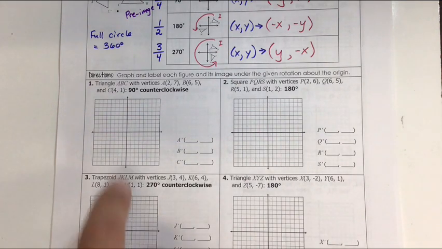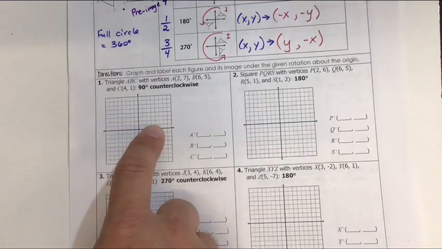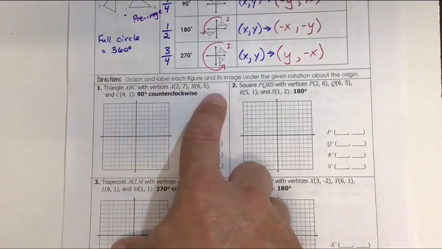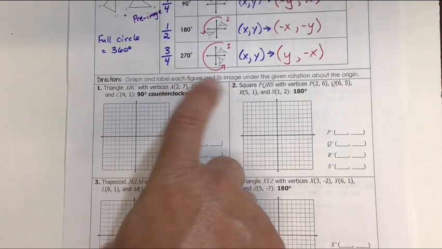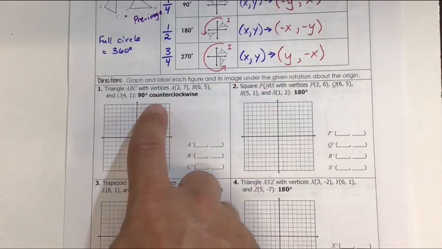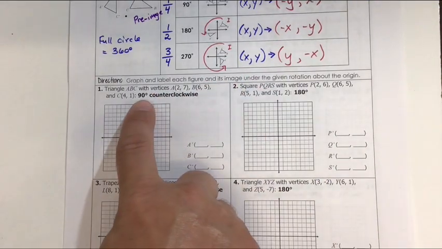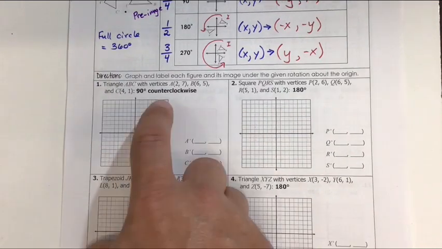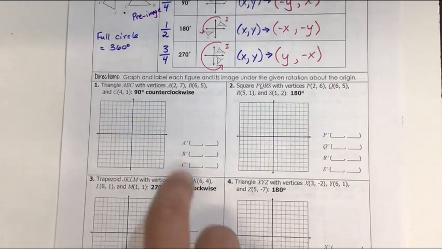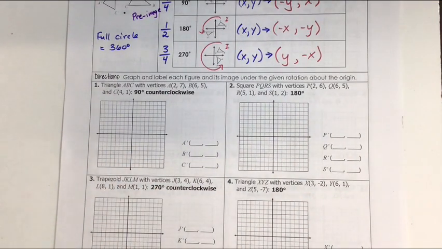Okay, we are going to start with example 1 here. We're going to graph and label each figure and its image. That means pre-image and image under this given rotation. It's going to give you a degree and a direction. Okay, this is counterclockwise. We are sticking with counterclockwise most of the time.